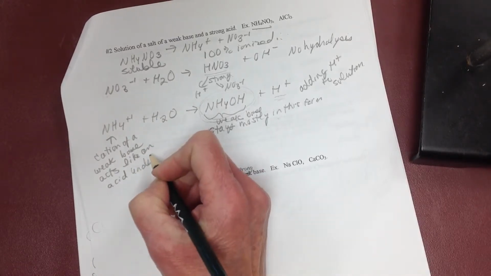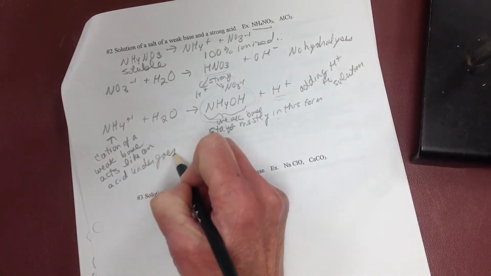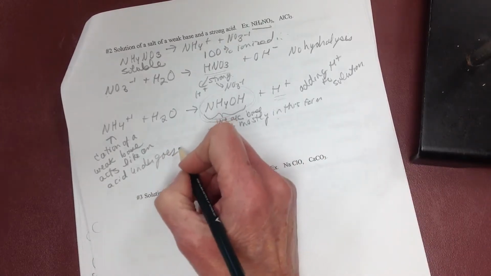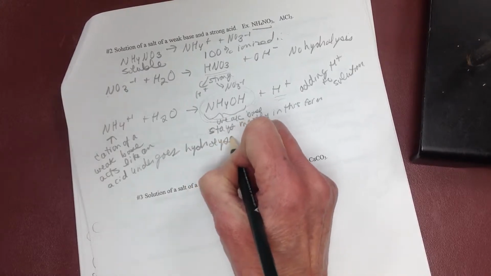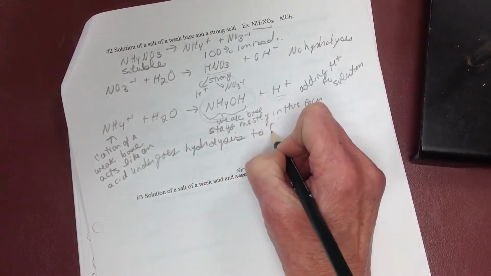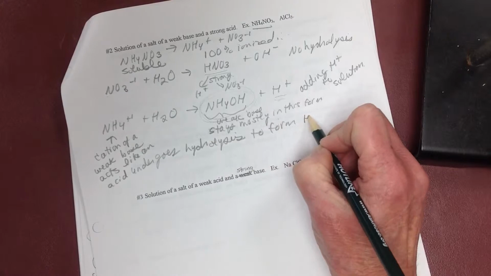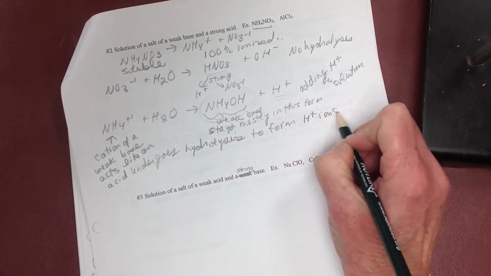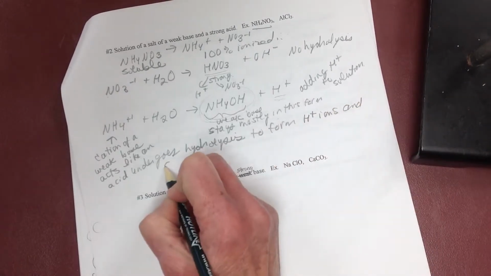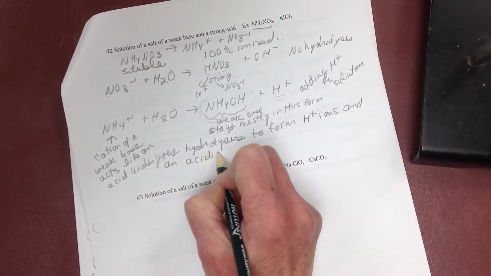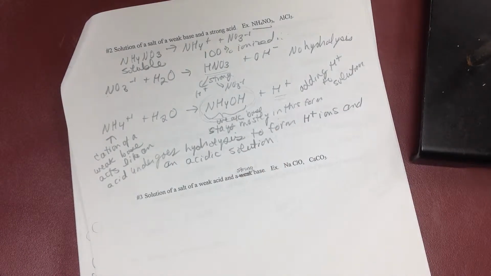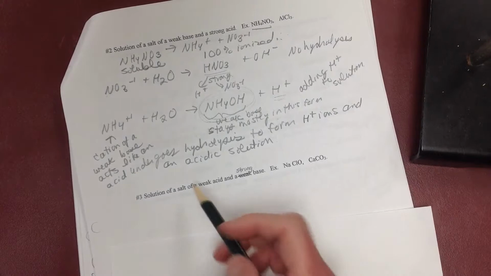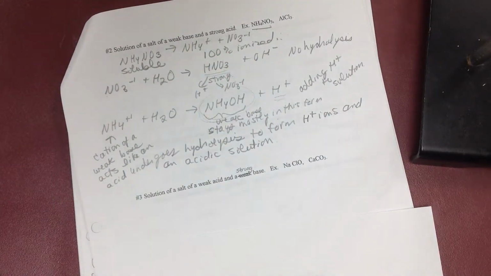It undergoes, I hope you guys aren't writing as big as me because I was going to do a whole other example here. Sorry. Too late to tell you that. It undergoes hydrolysis to form H plus, or really hydronium ions, and an acidic solution. I'm going to make another example up that you guys can either squeeze in there or maybe write up there on top.